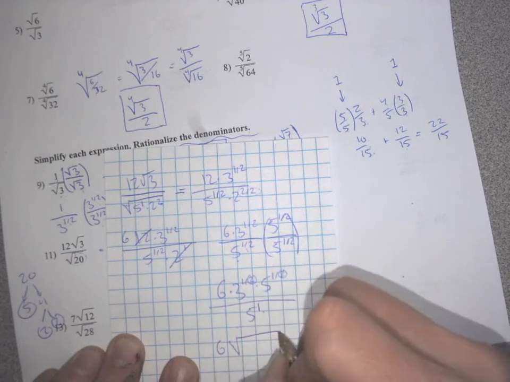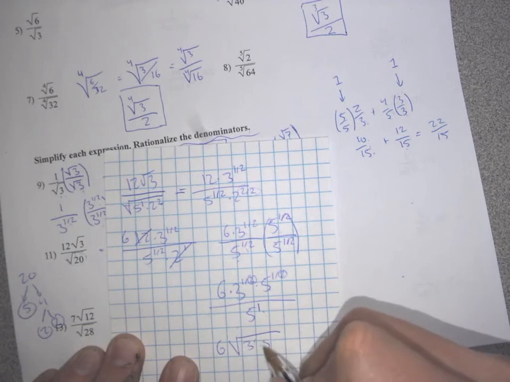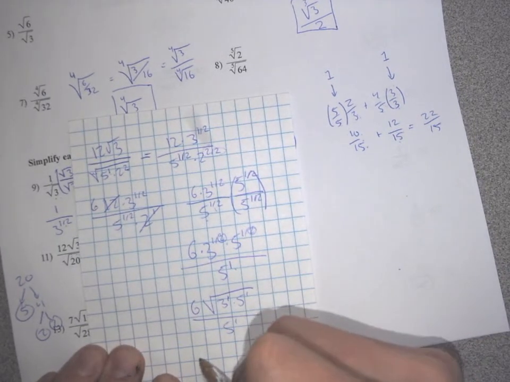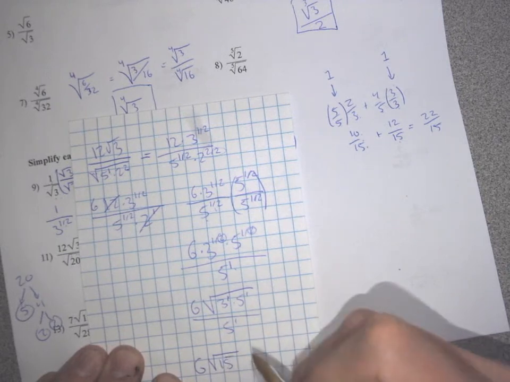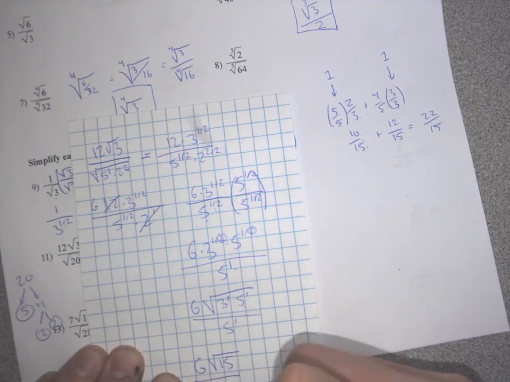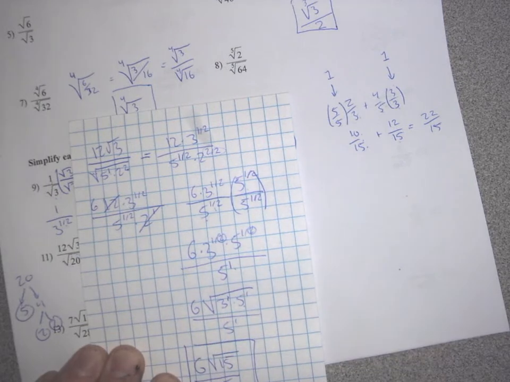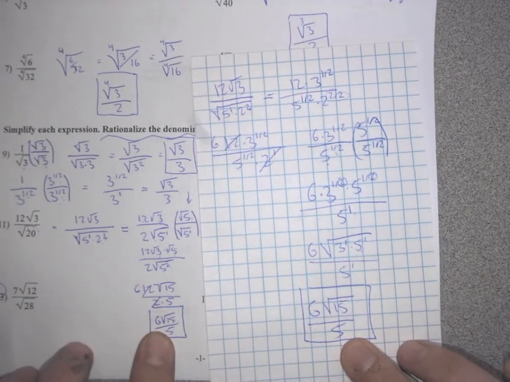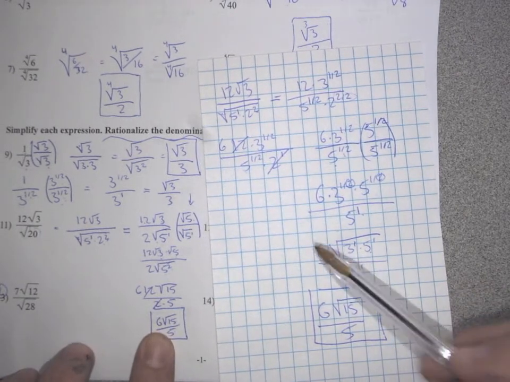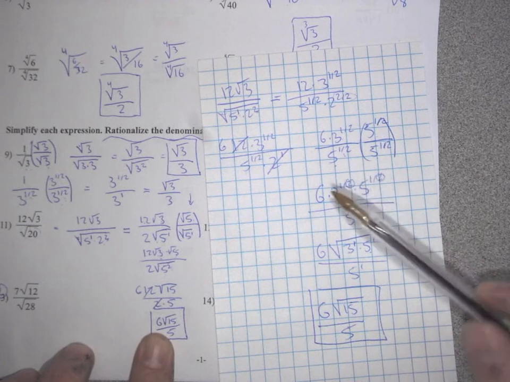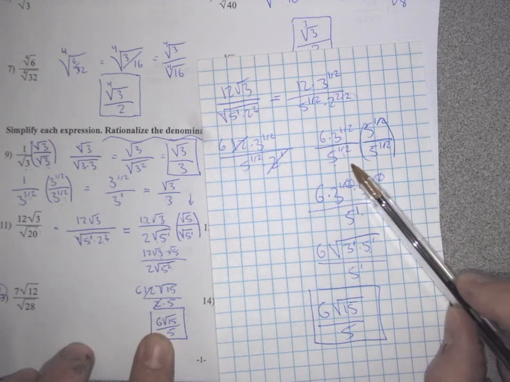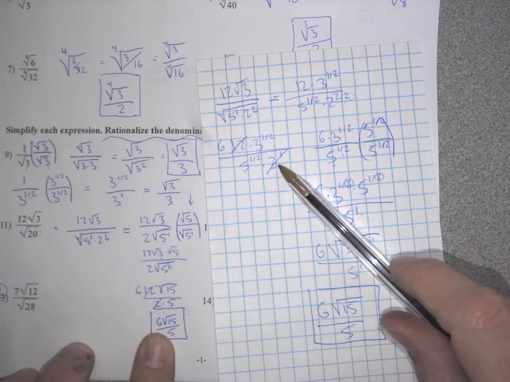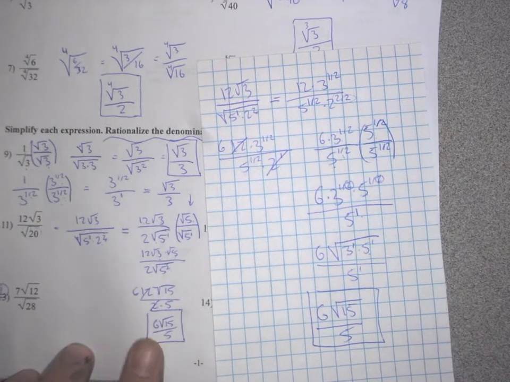So I have 6 times the square root of 3 to the 1 times 5 to the 1 over 5 to the 1. And then finally, 6 root 15, because 3 times 5 is 15, over 5. So the exact same answer that I got before. This is just using rational exponents to simplify the roots. And some people can see a little bit easier what they need to multiply by here in order to get the bottom to have a whole number exponent.